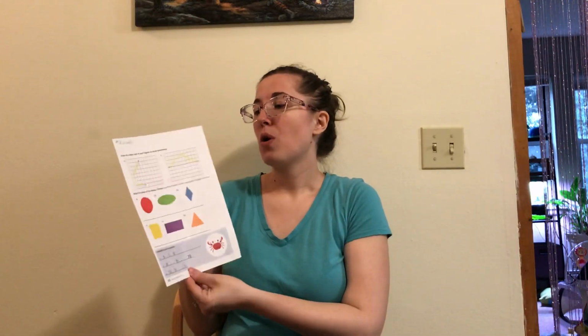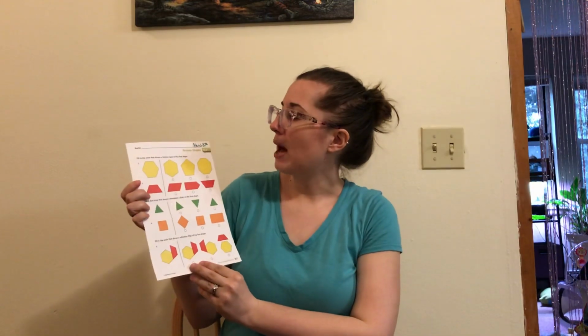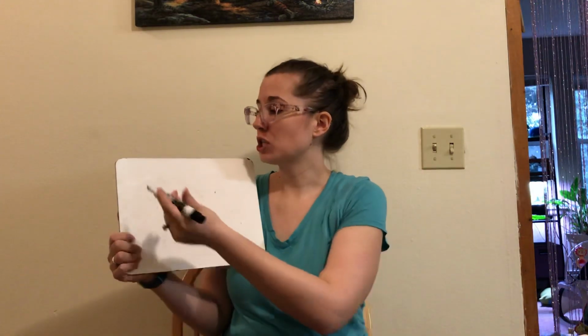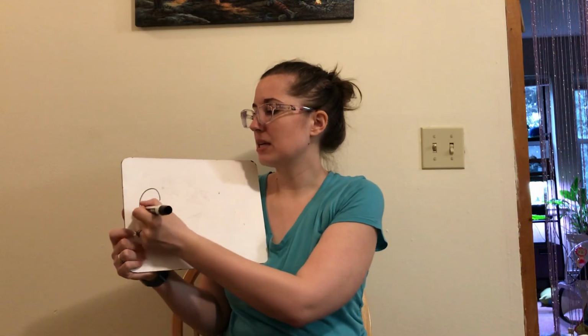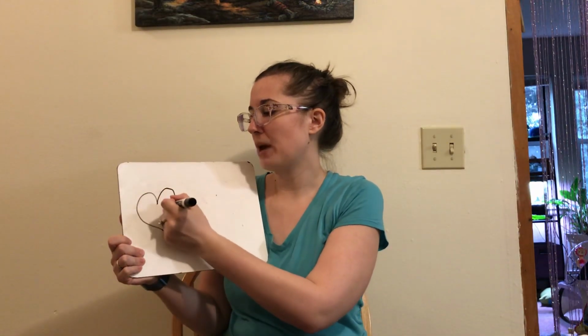Today we're going to be talking about different shapes and how they move. So we're going to start by talking about rotation. A rotation is whenever we have the same object and it moves where it's at by spinning. So I'm going to show you with hearts, just like we did in class at the beginning of the year, because this is a review page.